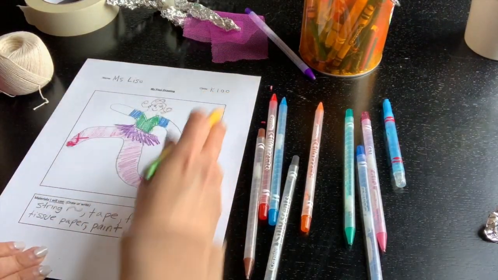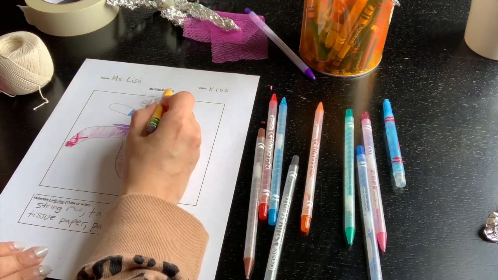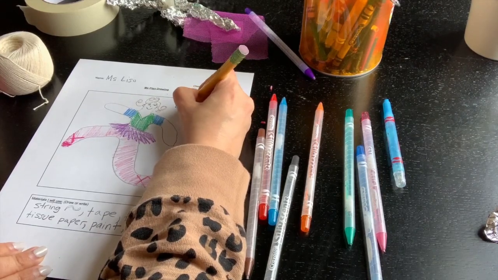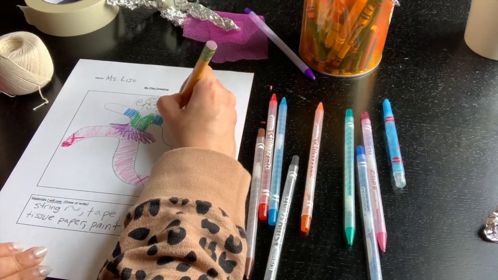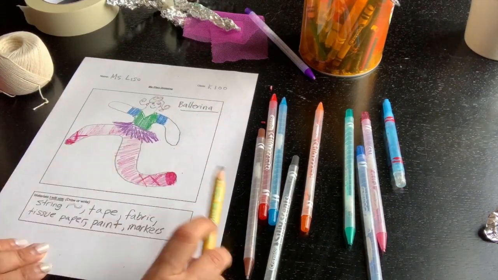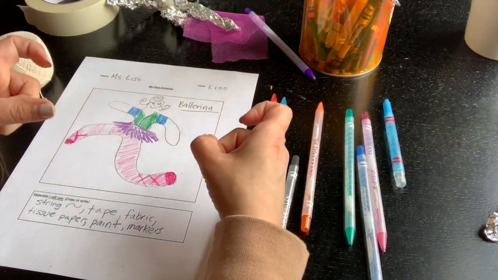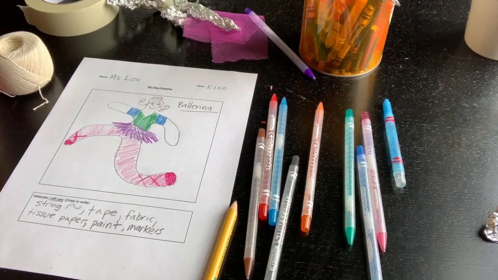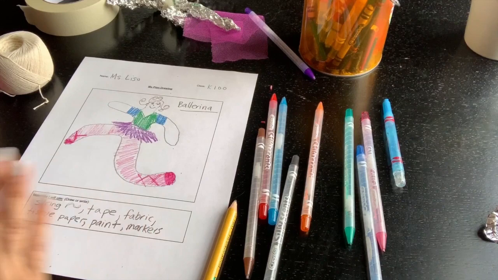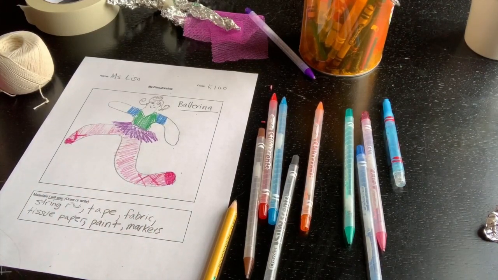And once you've finished doing your plan, this is your plan, you could write ballerina or whatever it is. Tell Miss Liso what it is and write it right here. And you're going to, families, take a picture and upload it in Google Classroom so I could take a look at your beautiful plan. And this is the plan we're going to use for next week.